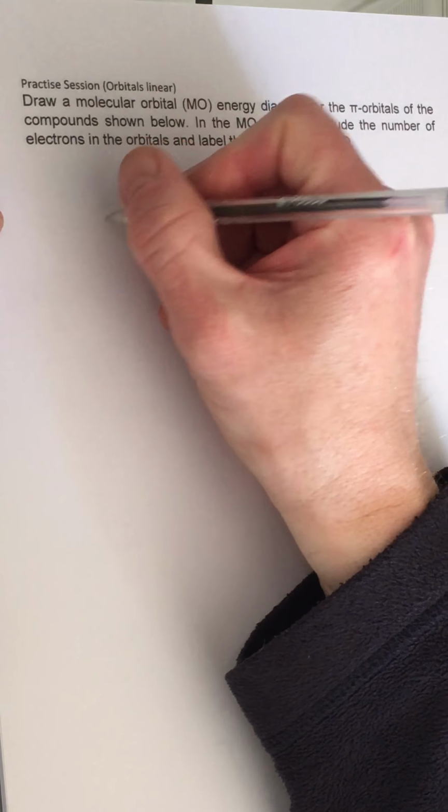And the next one is going to have 2 nodes, but it's going to be like this. So we now have some bonding interactions, so we could put one in. That's a bonding one. But this one here is anti-bonding.